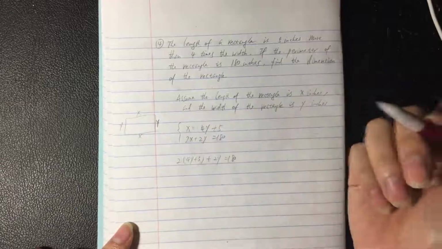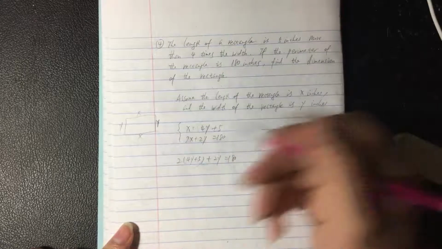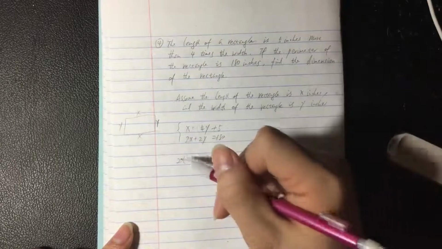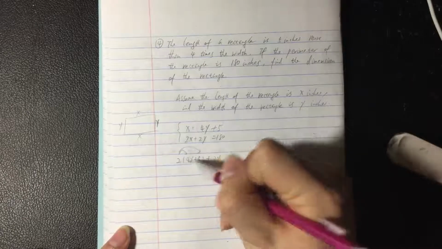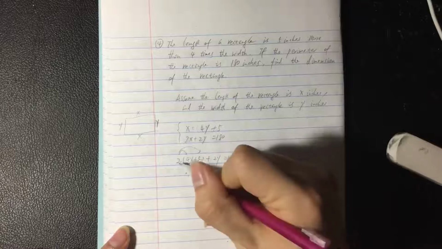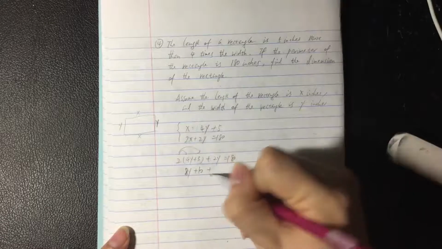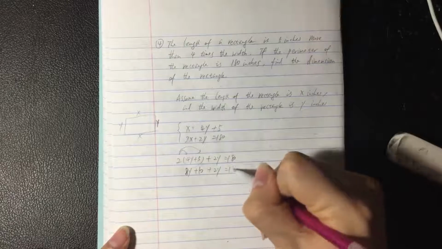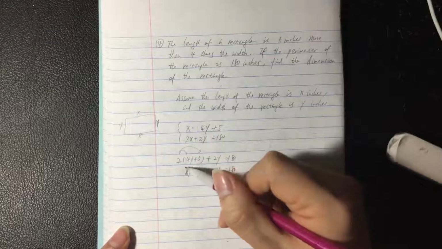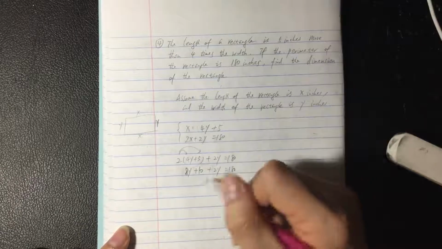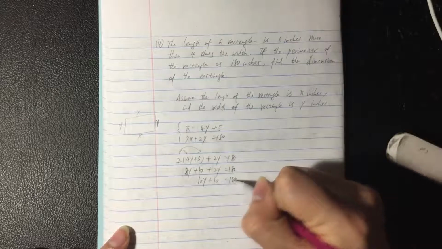Then solve this equation for y. This equation only has one unknown, which is y. I can distribute 2 first. 2 times 4y is 8y. 2 times 5 is 10. Plus 2y equal to 180. Then combine like terms. 8y plus 2y is 10y. 10y plus 10 is 180.